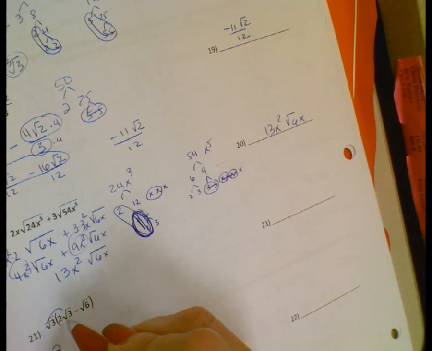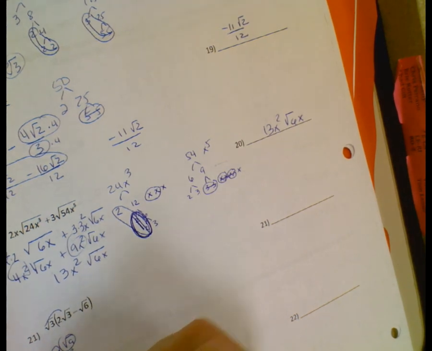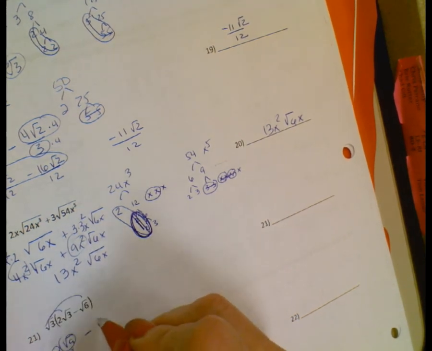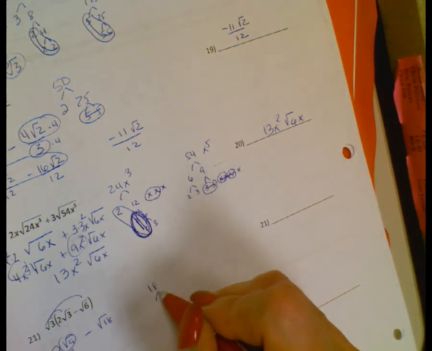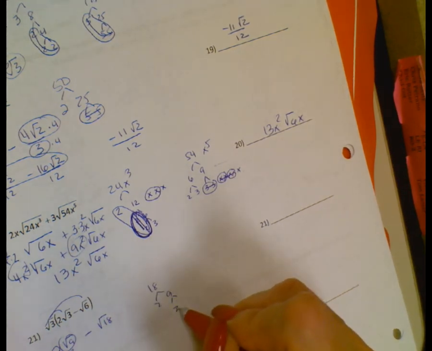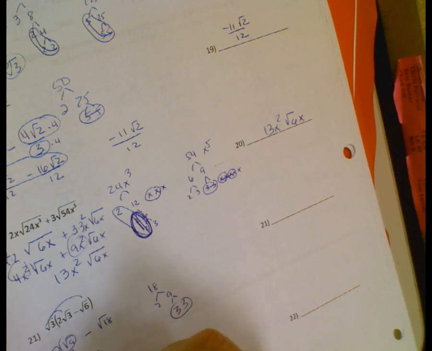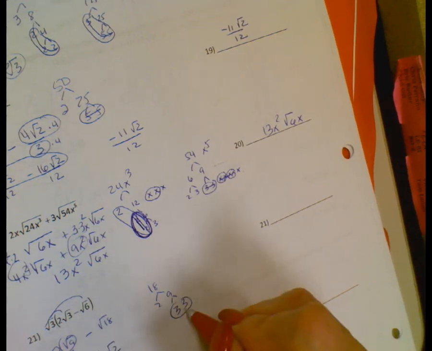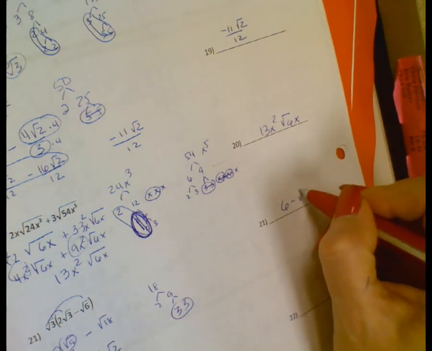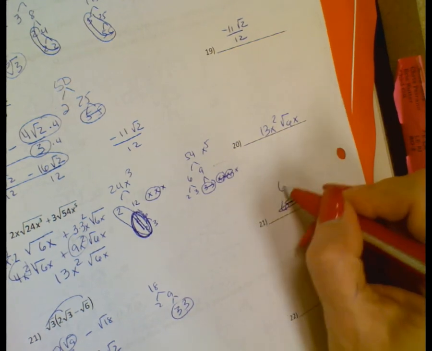So this is 2. You can multiply the radical 3 and radical 3, and that's radical 9, which is 3 or 6. This one is radical 18. So if you do a factor tree, a 3 comes out because there's 2 of them, and this is your answer. You cannot add these because they're not like radicals.